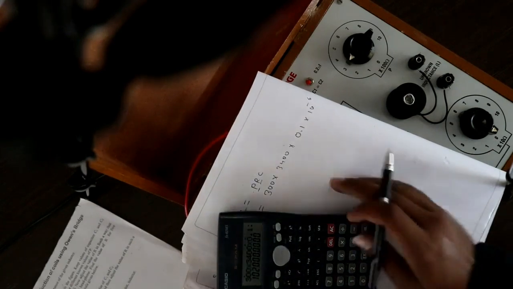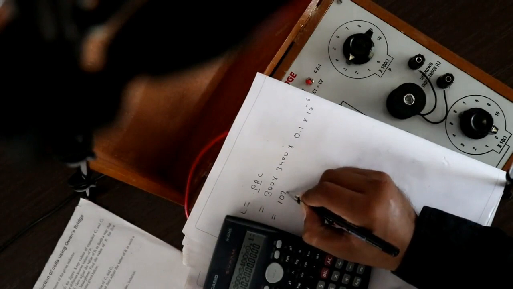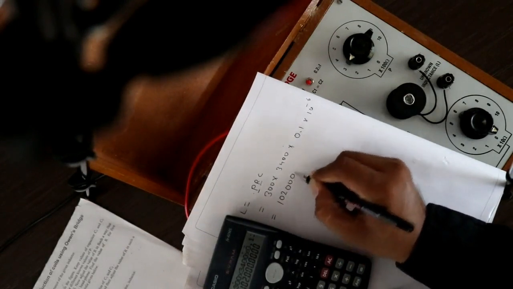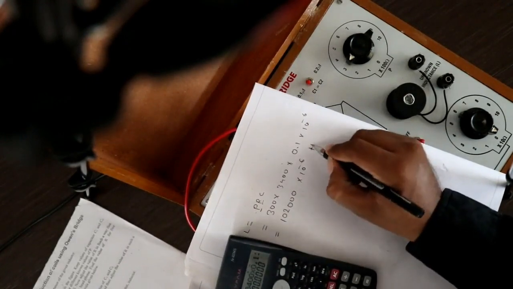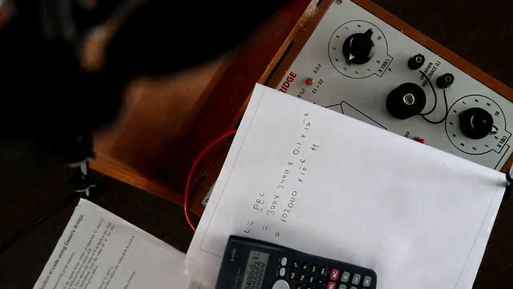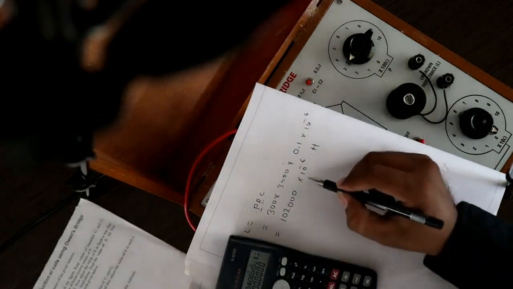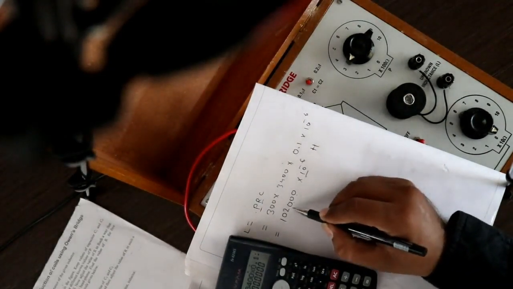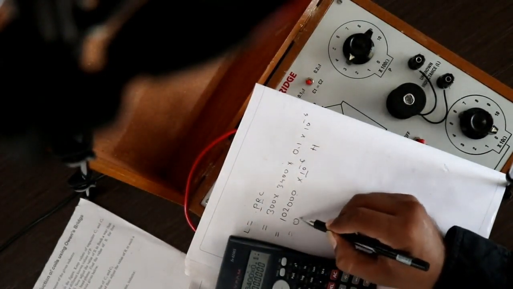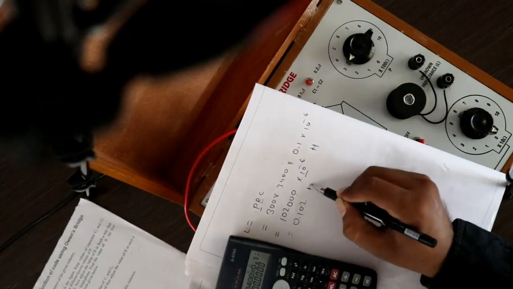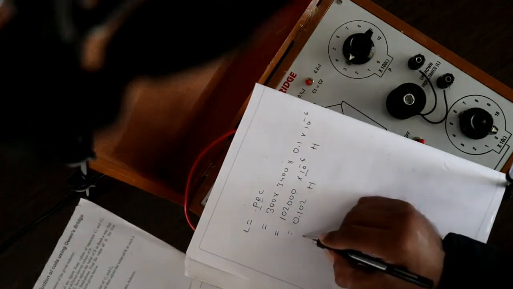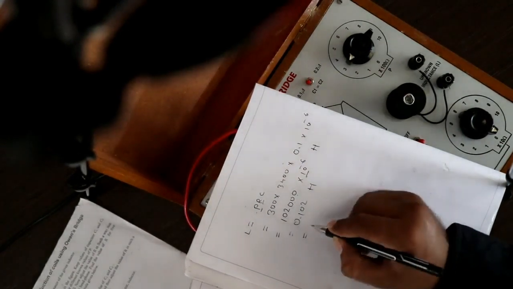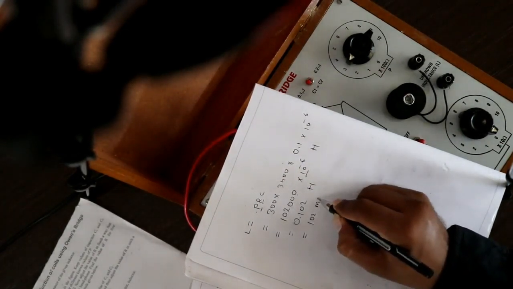This gives me 102,000 into 10 raised to minus 6 Henry, because we are using SI units. That means it is 0.102 Henry, so you can write it as 102 millihenry.